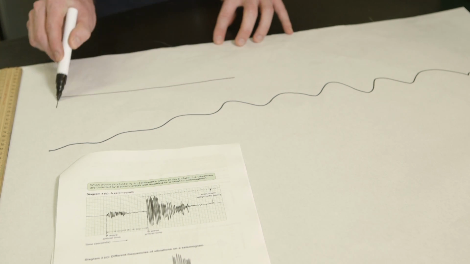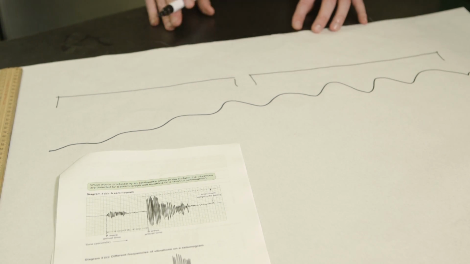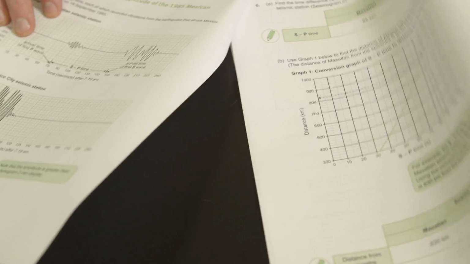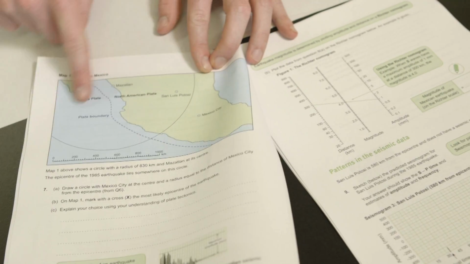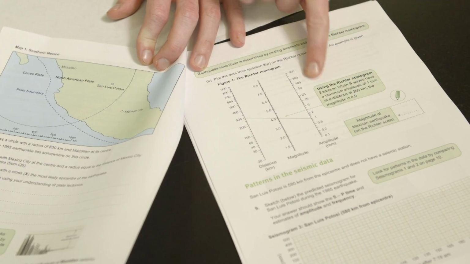The P waves arrive first, and the S waves arrive later on. We use information on these seismograms to help us work out where an earthquake has occurred and what an earthquake's magnitude is on the Richter scale. Try this activity at home and see if you can be a seismologist on your own.